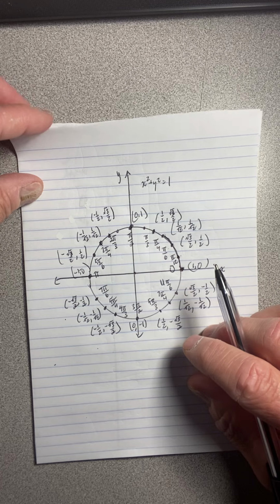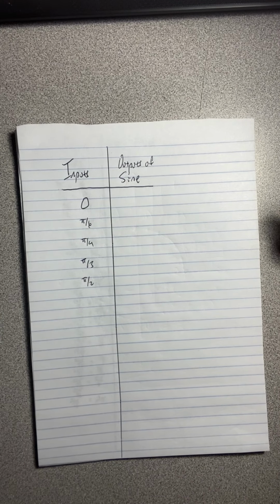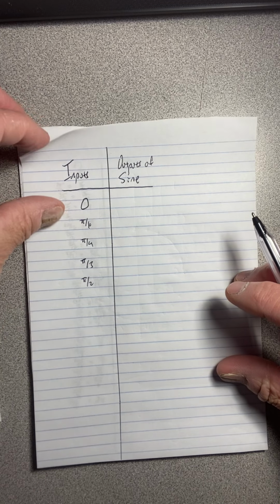Now, I'm going to create a table of points. Anytime you're beginning a graph, you should create a table of points. This is not the table I wanted.